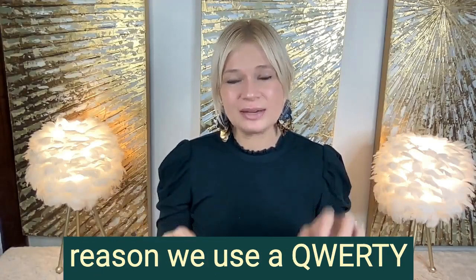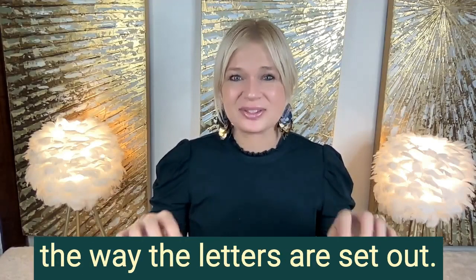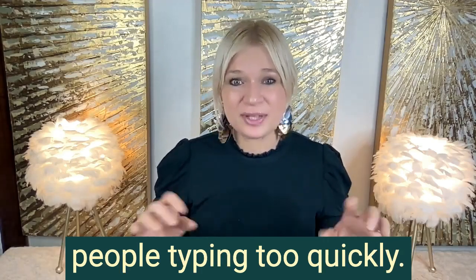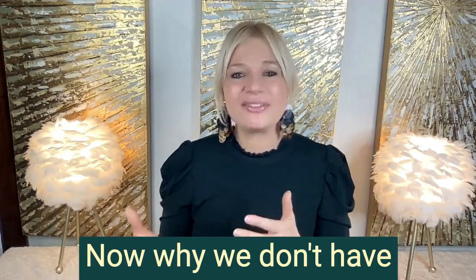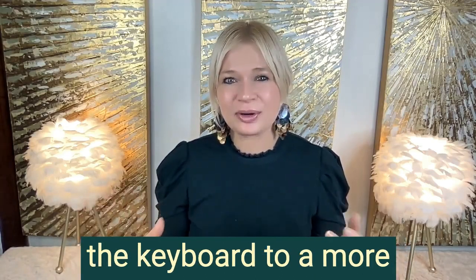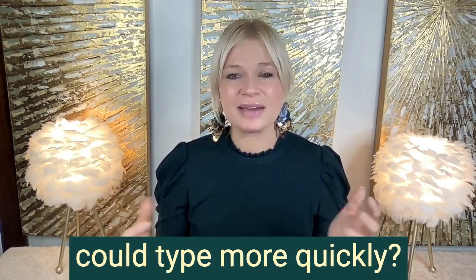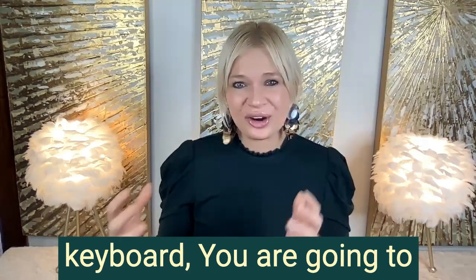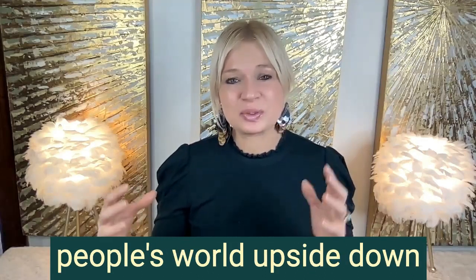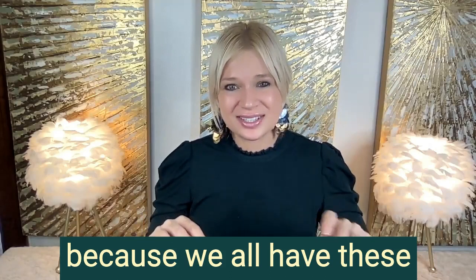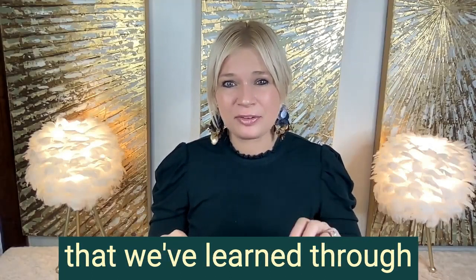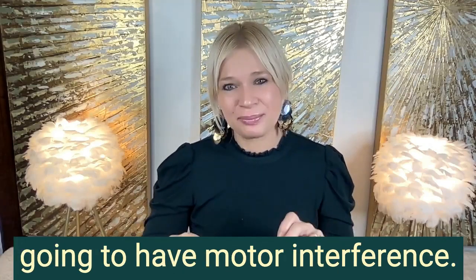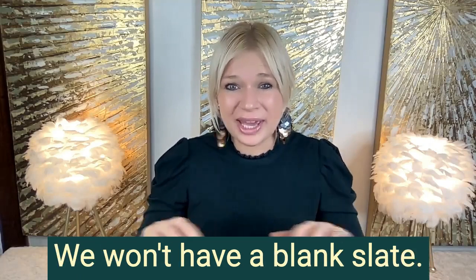So you know that we use a QWERTY keyboard. And the reason we use a QWERTY keyboard is it slows us down, the way the letters are set out. Now, we did that because typewriters used to jam from people typing too quickly. Now, we don't have that problem anymore. Why haven't we changed the keyboard to a more efficient setup in which we could type more quickly? Because if you change the keyboard, you are going to turn people's world upside down, because we all have these consistent motor patterns that we've learned through repetition. And if we change those motor patterns, we're going to have motor interference. It'll be very difficult. We won't have a blank slate.